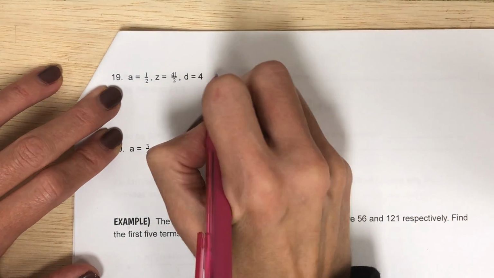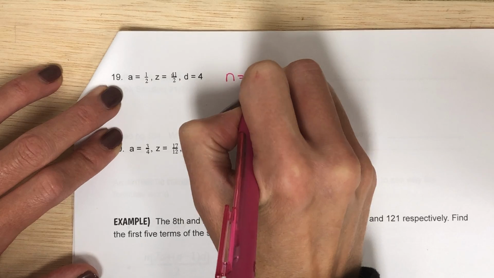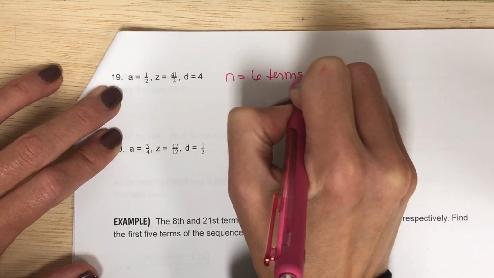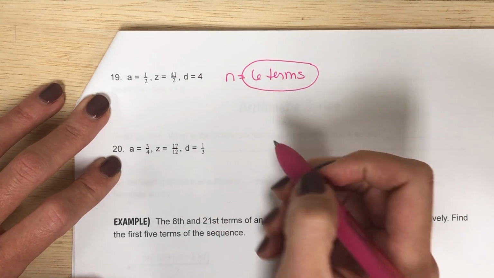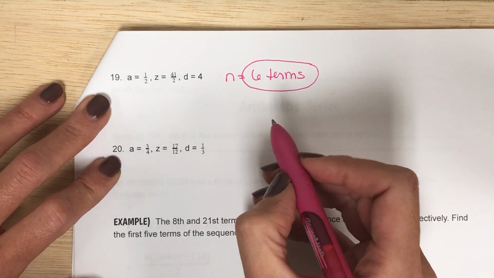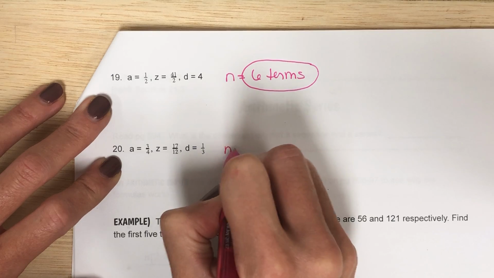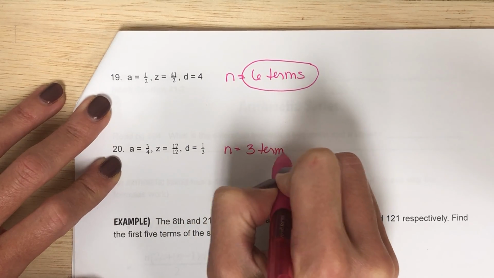All right, hopefully you had 6 terms here. There are 6 terms. And then in number 20, dealing with fractions, so many fun fractions, there actually were only 3 terms.